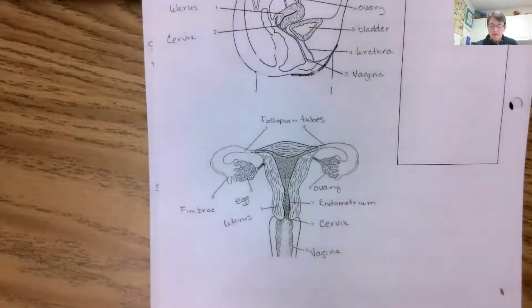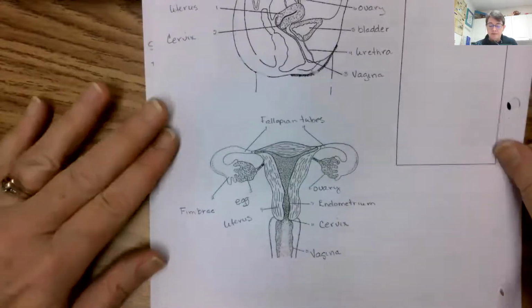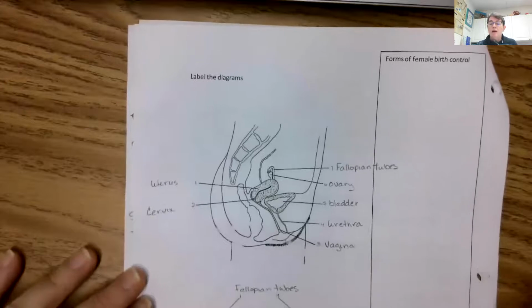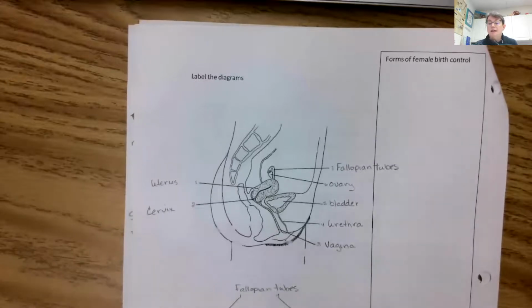All right, so ta-da, there are your diagrams. Talking about forms of female birth control. All right, well, like I said, with male, first one is abstinence. It's 100% effective. It's just, if you don't have sex, you're not going to get pregnant. That's pretty straightforward.